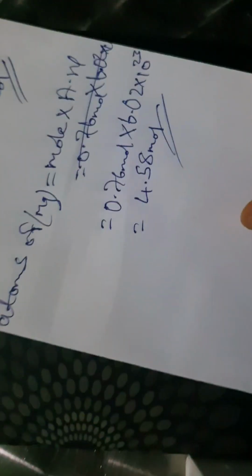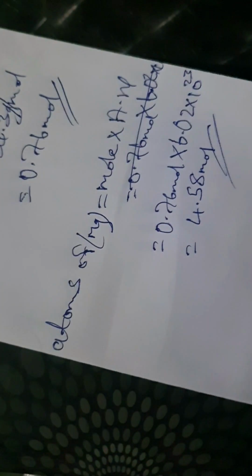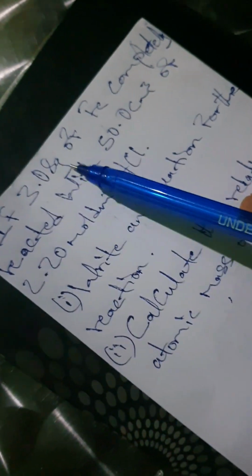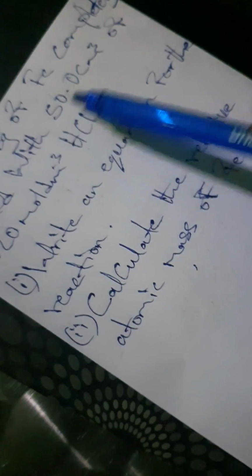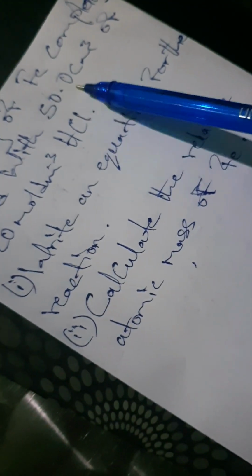So we are done with this one. Let's go to the next question. They said if 3.08 gram of fluorine completely reacts with 50.0 cm cube of 2.20 mole dm cube of HCl.